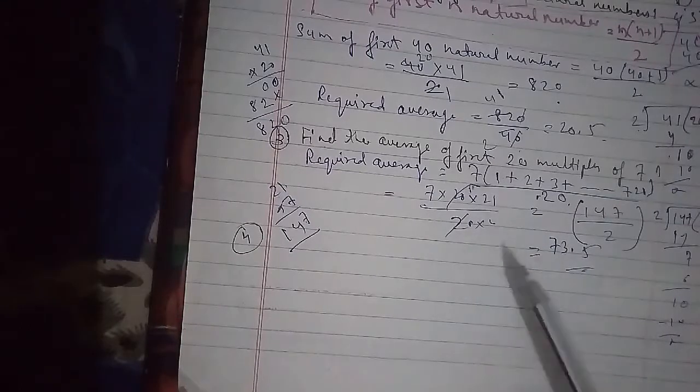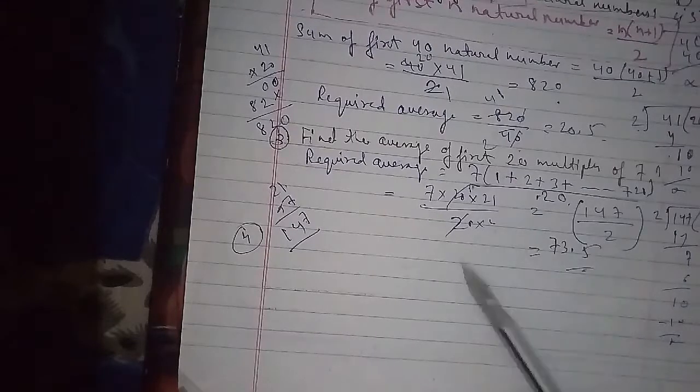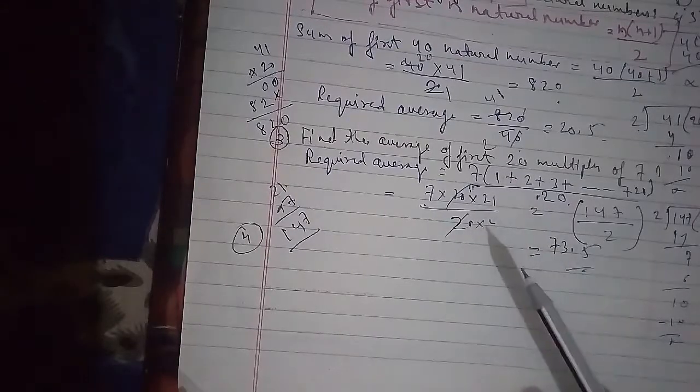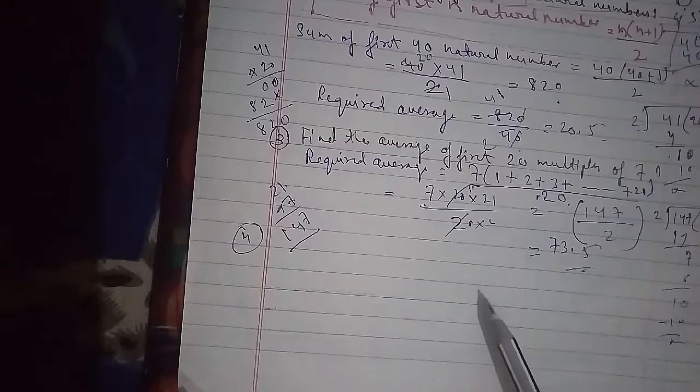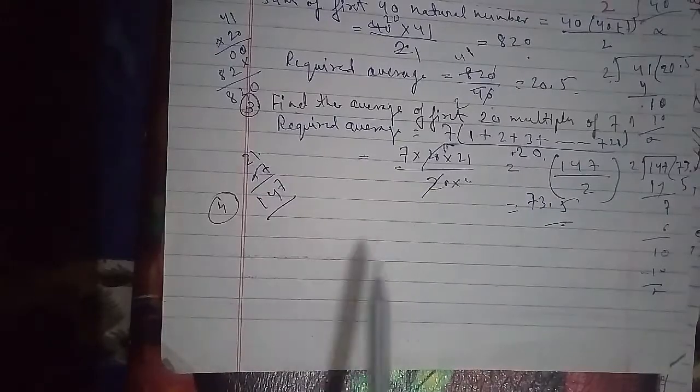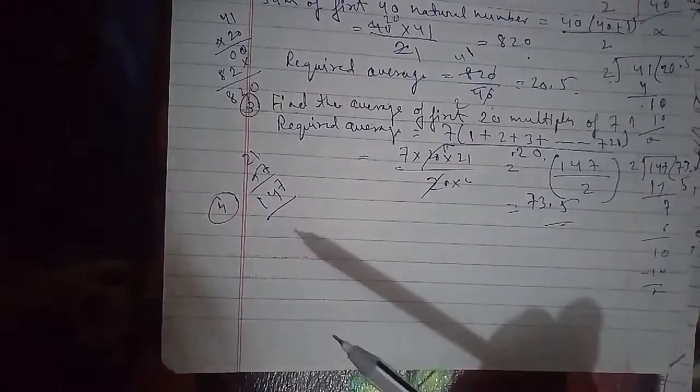The average of 4 consecutive even numbers is 27. Find the largest of these numbers. This is also an important one, and we will have to talk about it, as I told you many times. So we'll have to find it out. Let's go ahead for the solution for this as well.